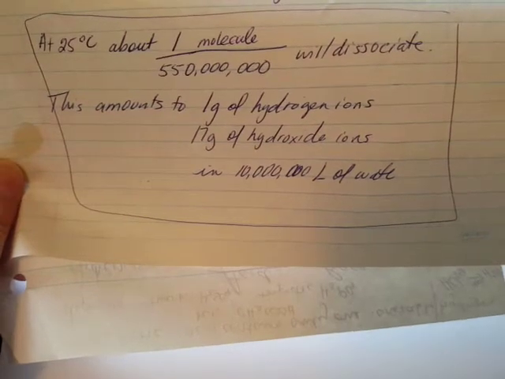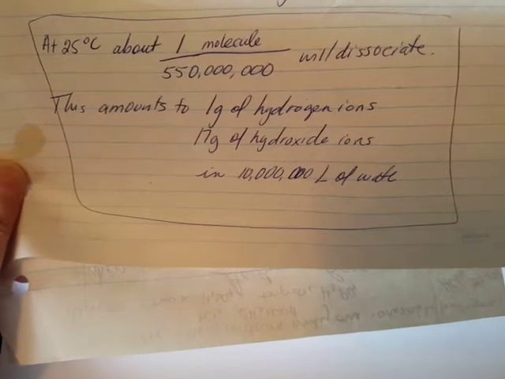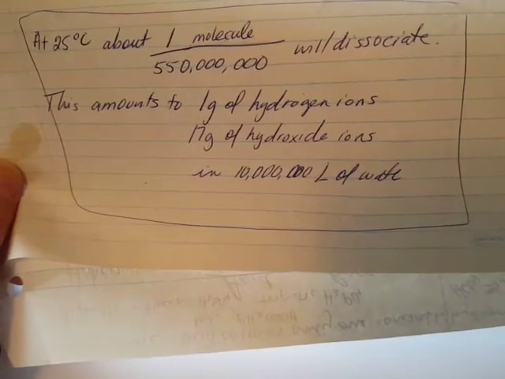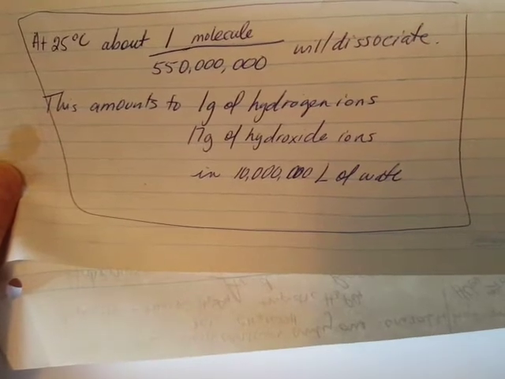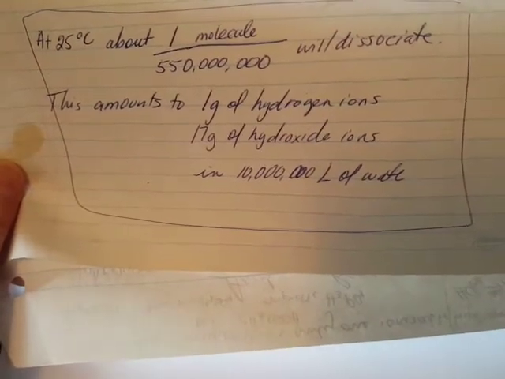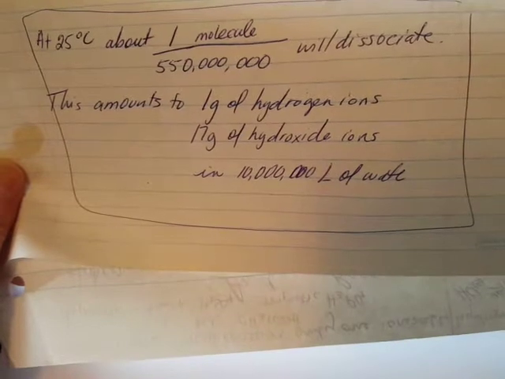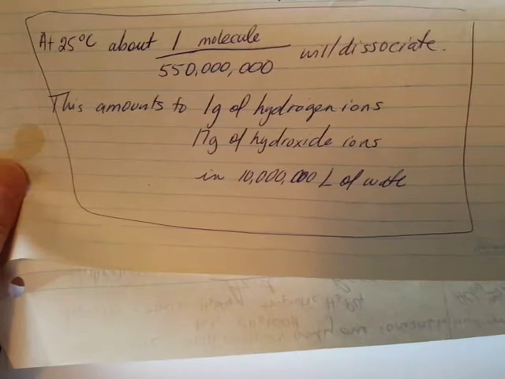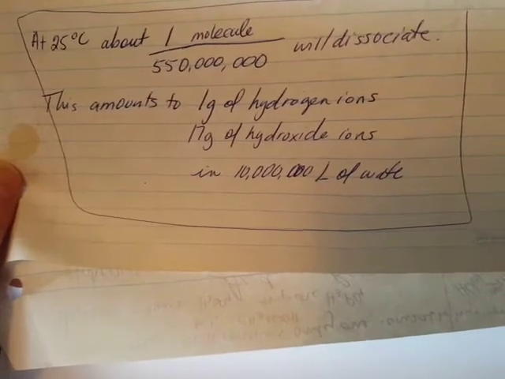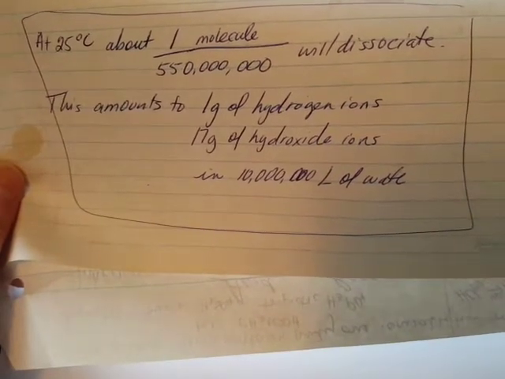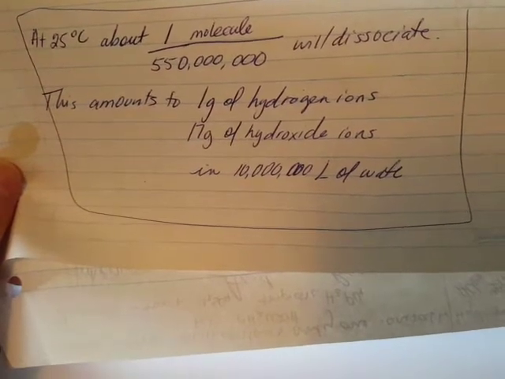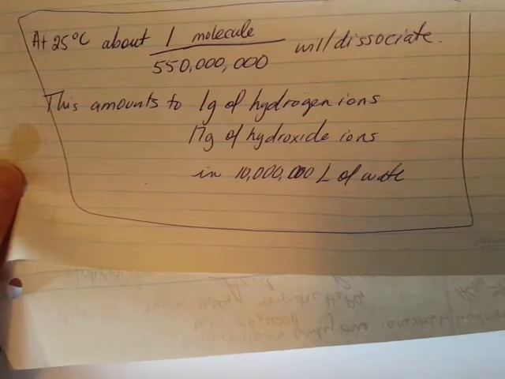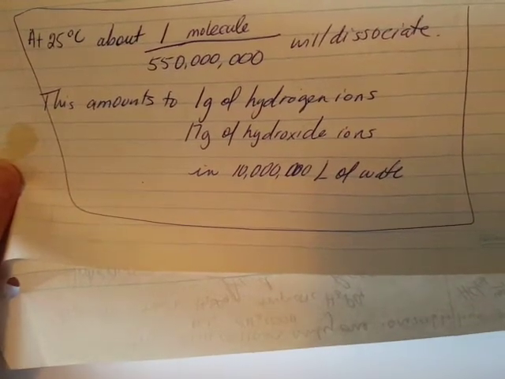In this video, we are going to be looking at the ionization of water, or Kw. Something to keep in mind is that water does not necessarily break down into its ions at a ridiculous rate. We don't want water to be breaking down into hydrogen and oxygen all the time, but it does. So if we had 550 million molecules of water, only one of those molecules will dissociate.